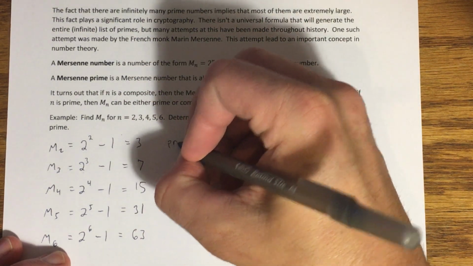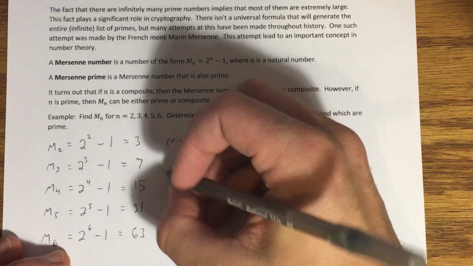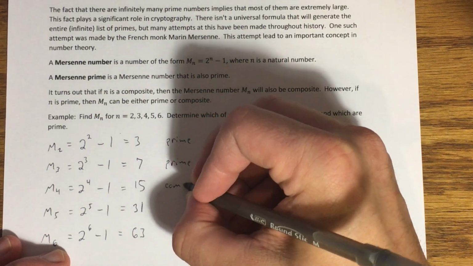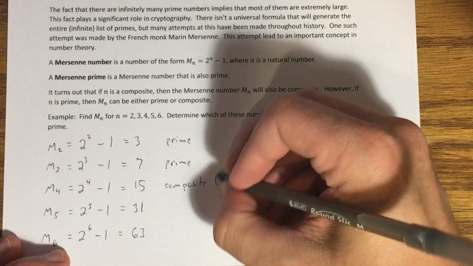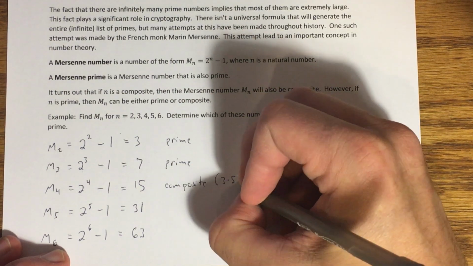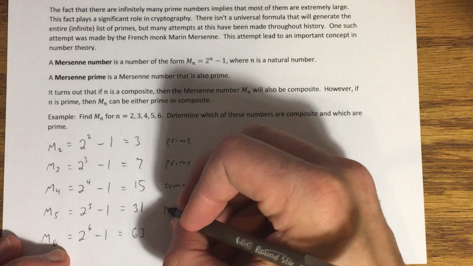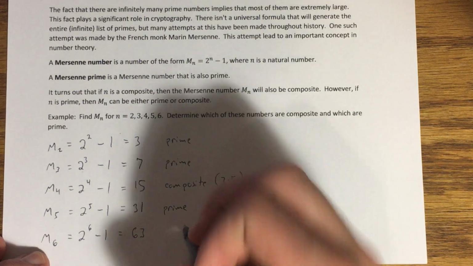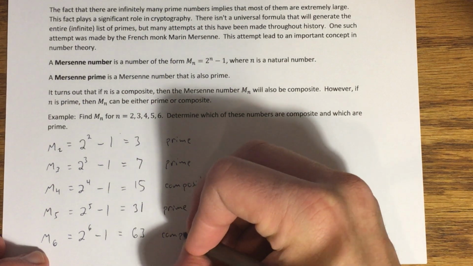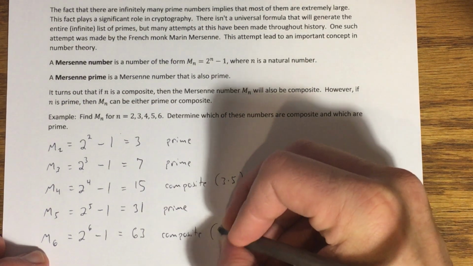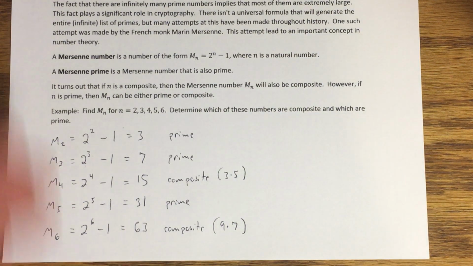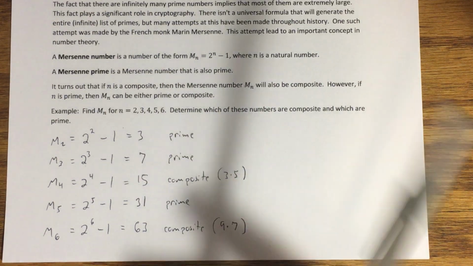3 is a prime number. 7 is a prime number. 15 is composite because it's equal to 3 times 5. 31 is a prime number that showed up in our sieve of Eratosthenes example. 63 is composite. It's equal to 9 times 7. Okay, so this is kind of confirming for these numbers the result that we stated up here.